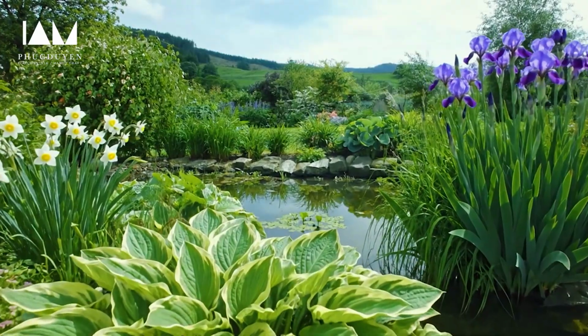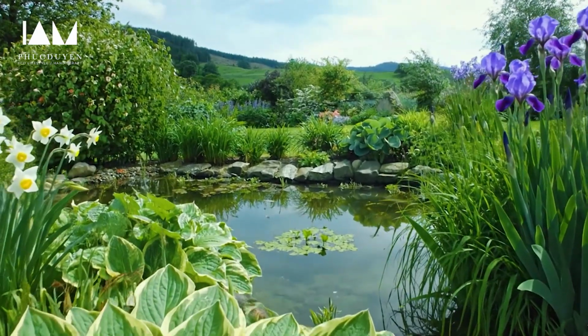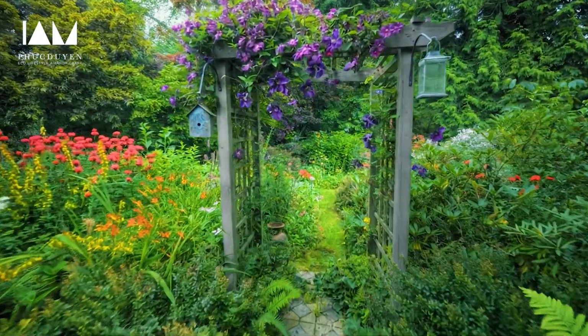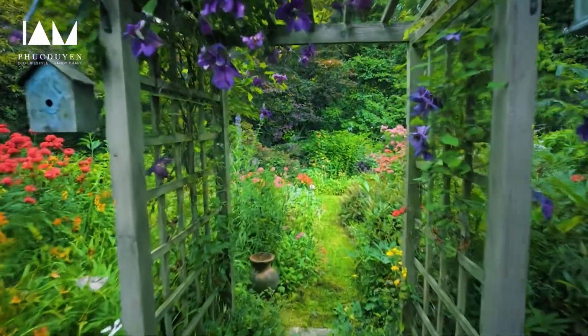These focal elements guide the viewer's gaze and create moments where one naturally pauses to appreciate the surroundings.